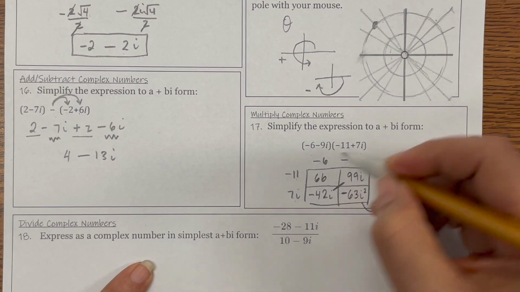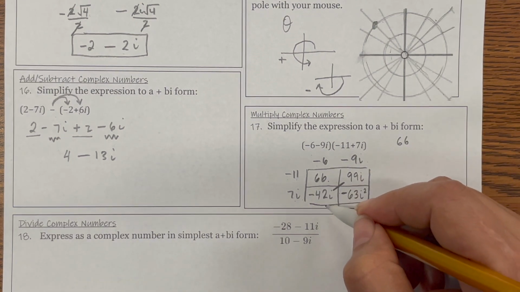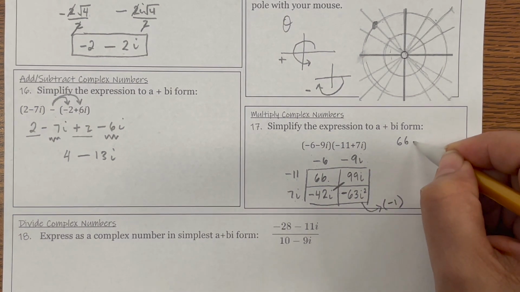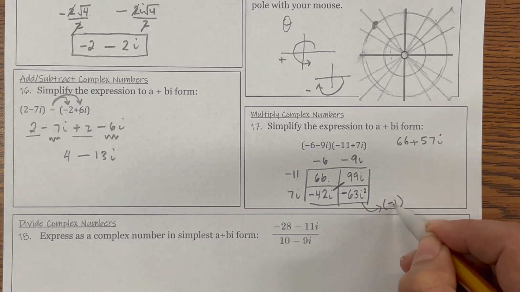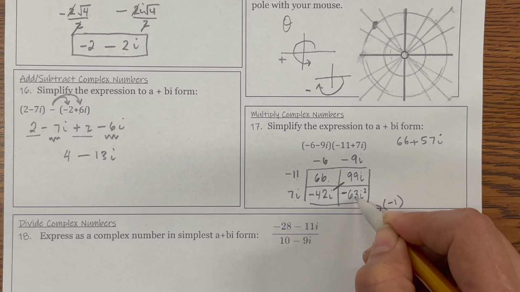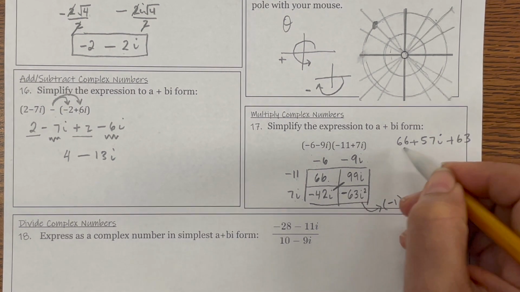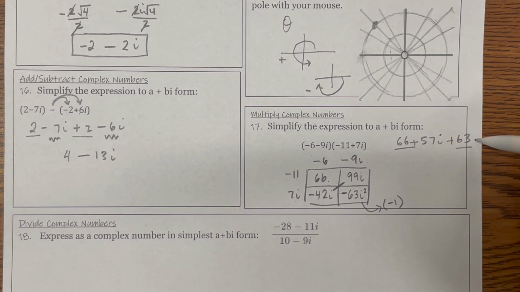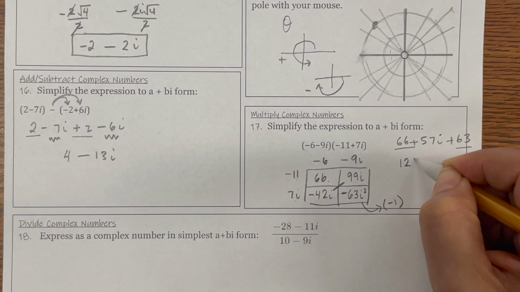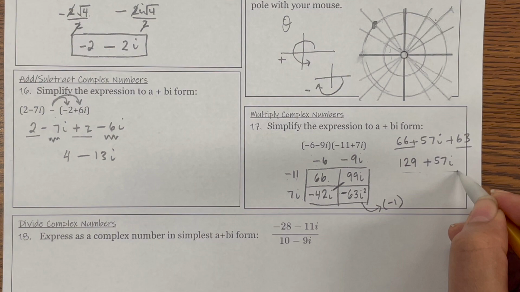So let's go ahead and combine. So I have 66. This combined, 99 minus 42 would be 57, so plus 57i. And then this is going to be negative 1, which is just going to change this from a negative to a positive, so that would be positive 63. And you can see that you have these two that you can combine, so that would be 66 plus 63 is 129 plus 57i. And you just want to make sure you have the number and then the imaginary number.